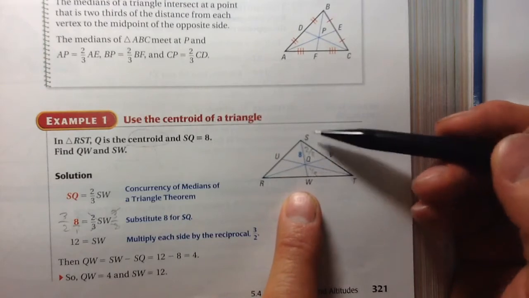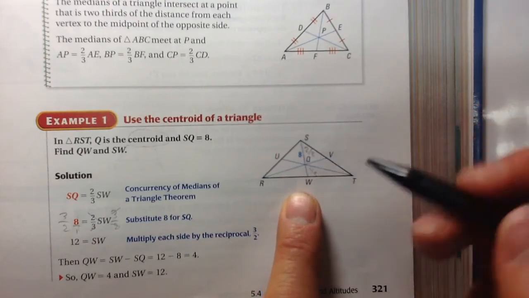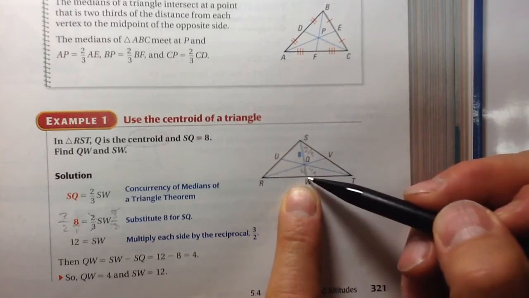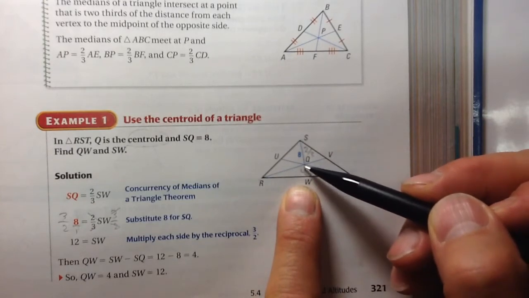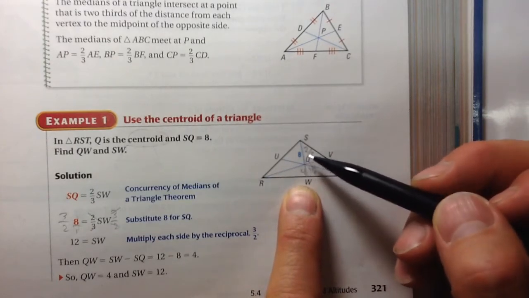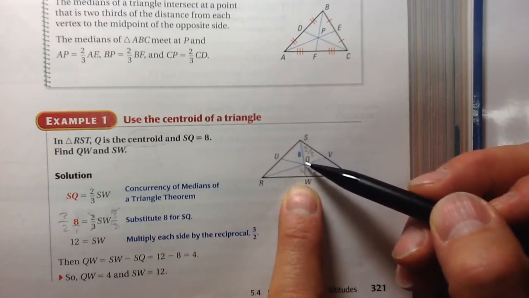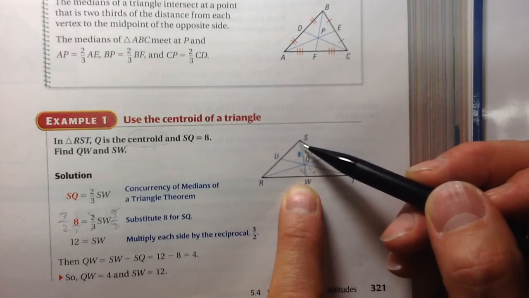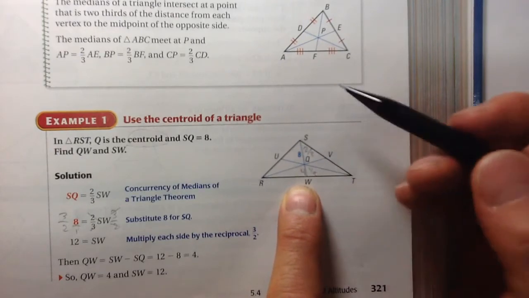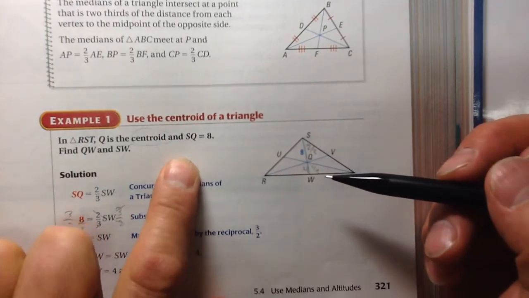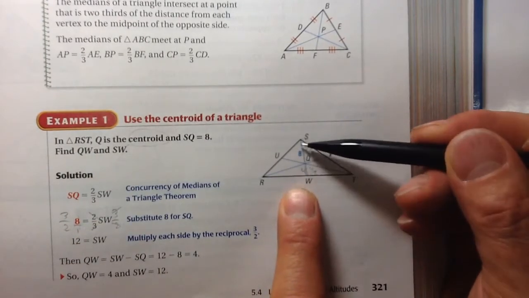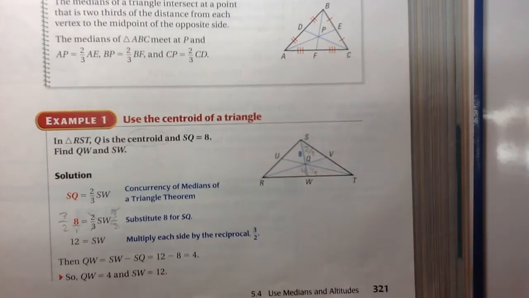What is half of 8? It is 4. Does that make sense? This is 4, that's 1/3, and then the remainder is 2/3. 2 times 4 is 8. Yep, that makes sense. And then they also want us to find the entire length there. So 8 plus 4 gives me 12.